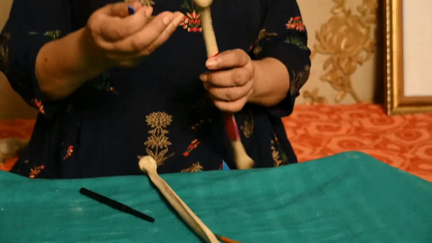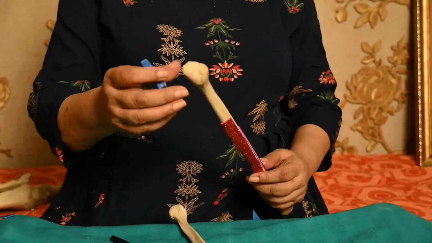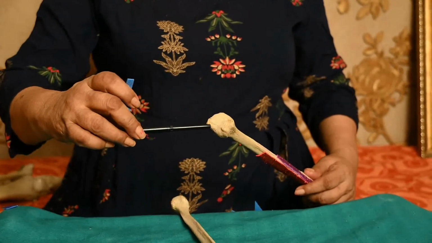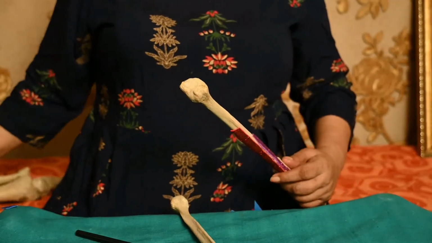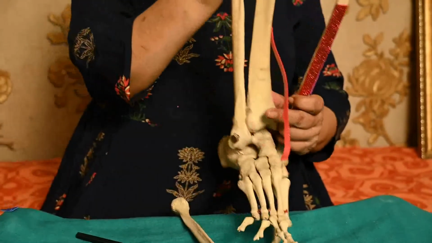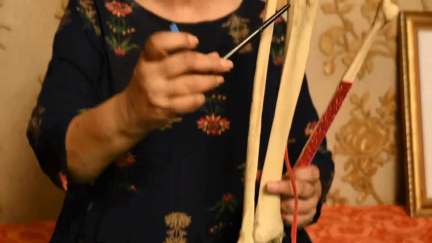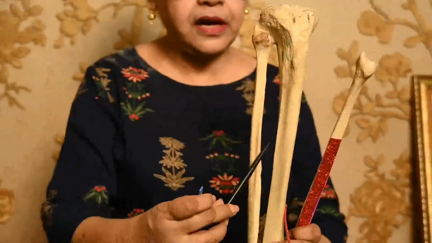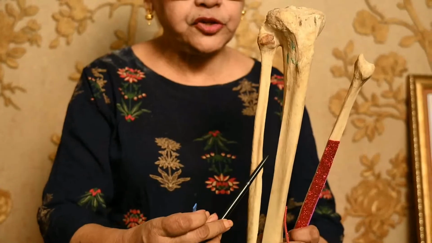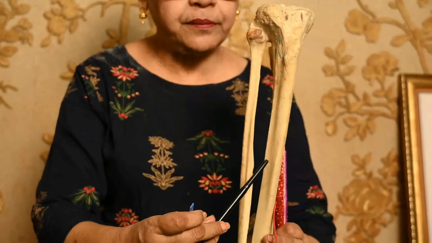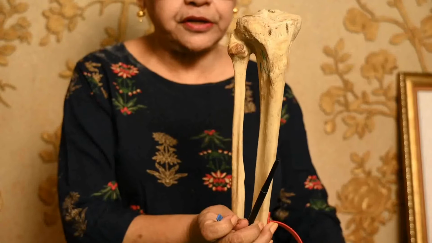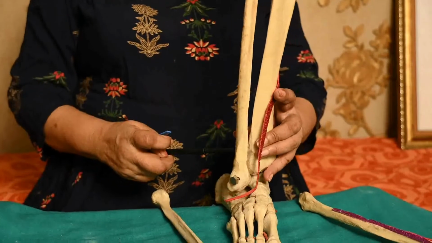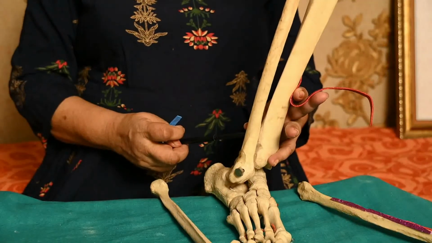Now you will see the head of the fibula. On the head of the fibula there is a facet, and this facet articulates with the facet on the tibia, forming the superior tibiofibular joint. In the middle they are connected by the interosseous membrane, forming the middle tibiofibular joint, and in the lower part there forms the inferior tibiofibular joint.